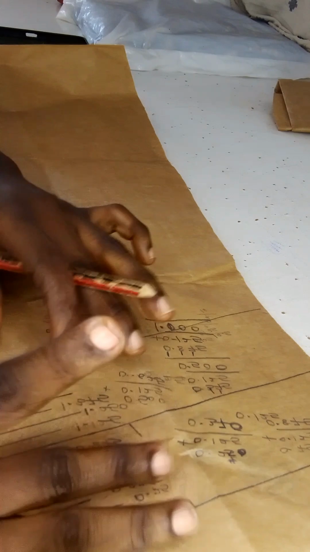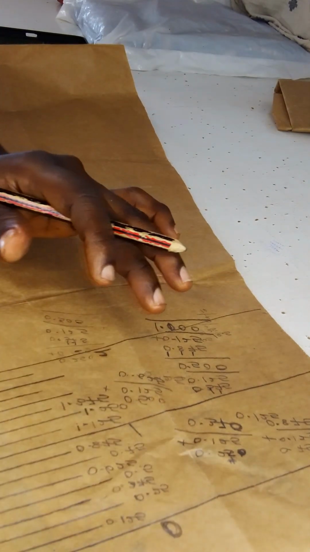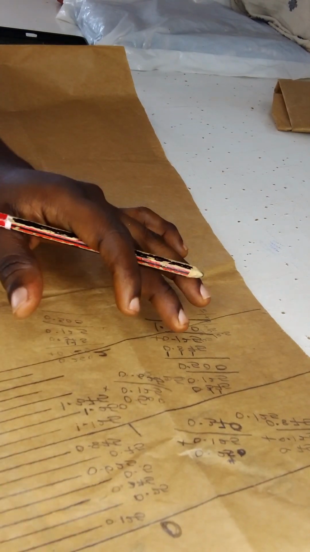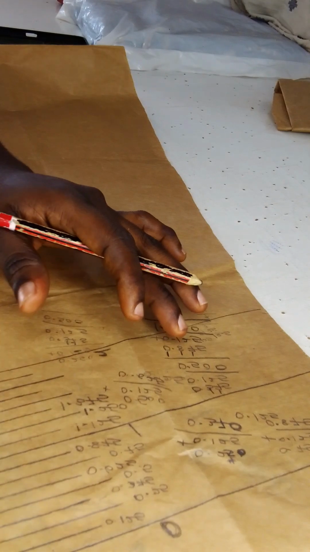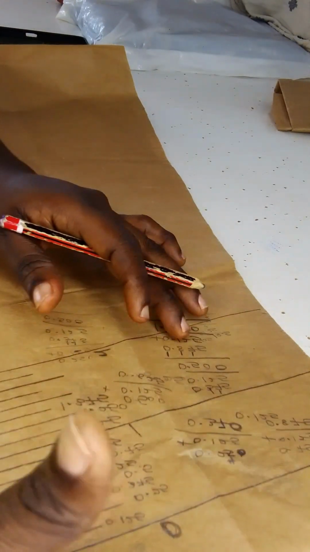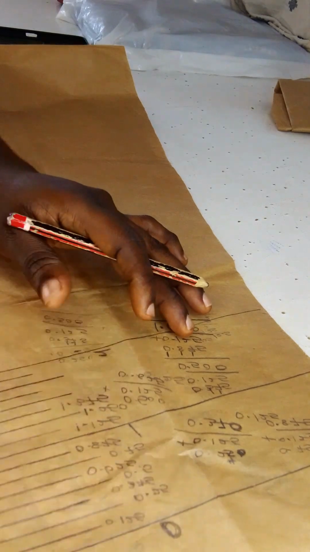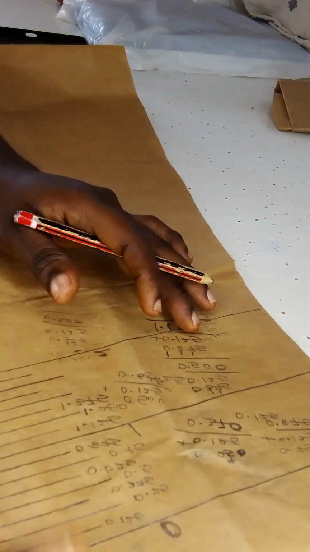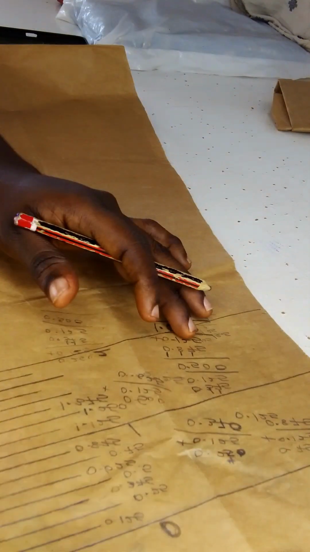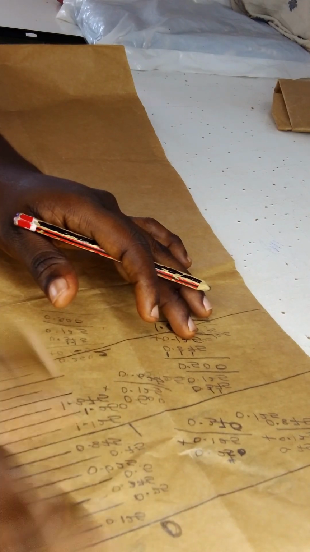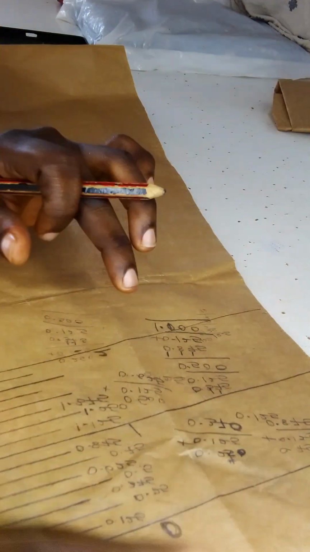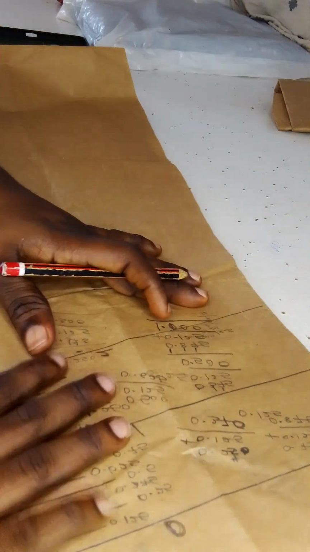So this is how to read your tape rule, both for the inches and for the centimeter. For the centimeter, the value of the middle lines is 0.1. For the inches, the value of these middle lines is 0.125. And to get the value for the next line, you add it to the previous line. So this is how to read our tape.